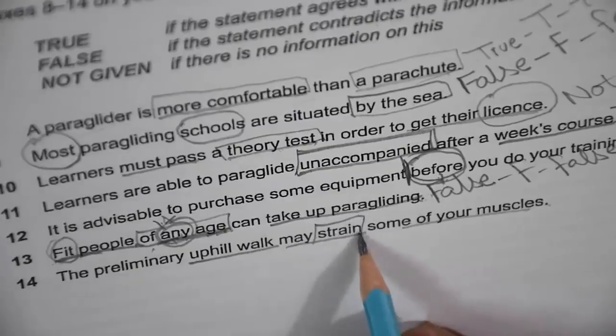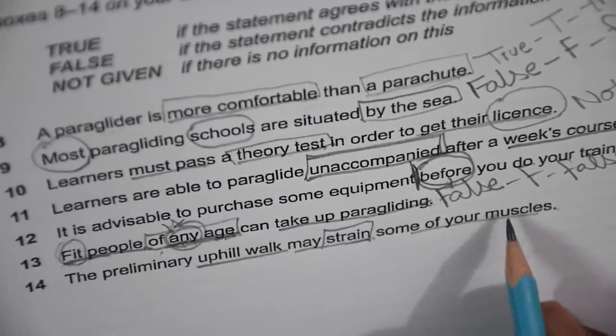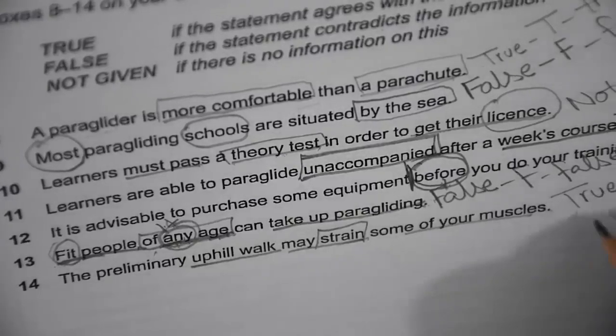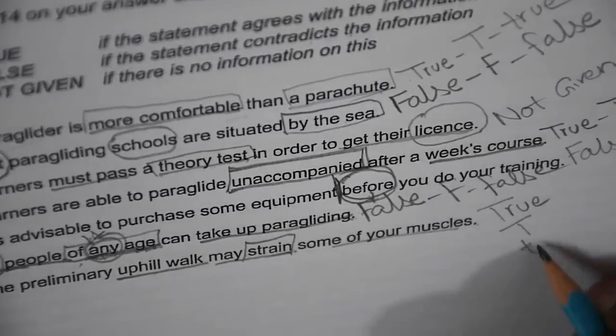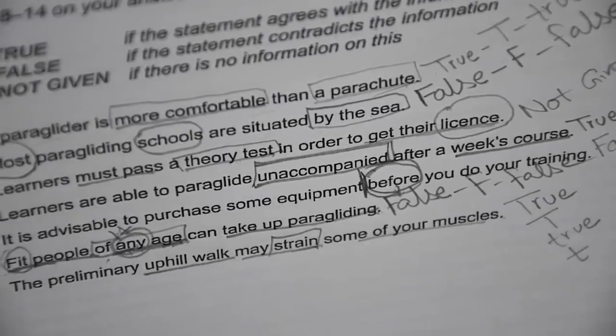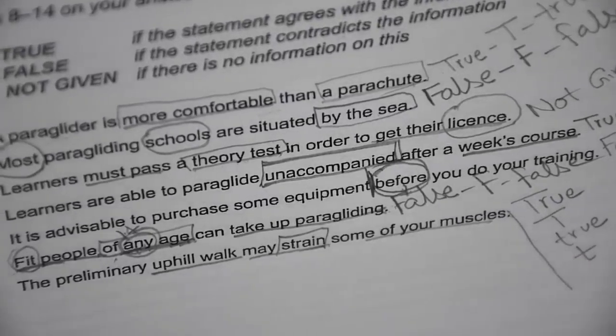What's the statement? The preliminary uphill walk may strain some of your muscles. For pain they are using the word strain, some of your muscles. This is true. There is no problem with that.